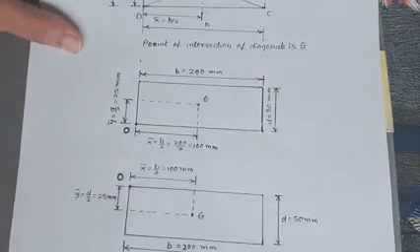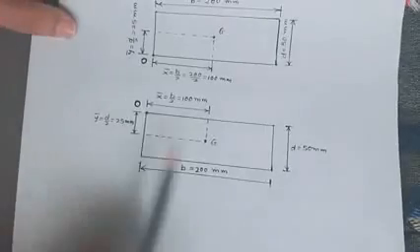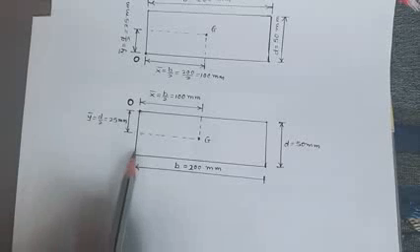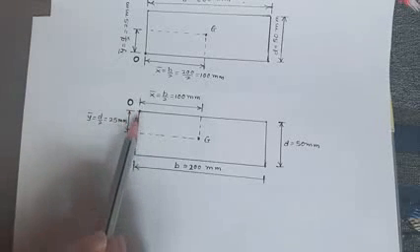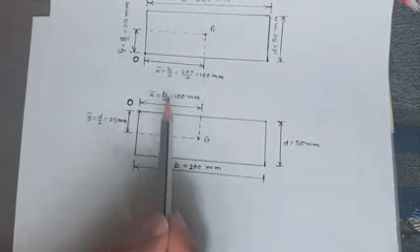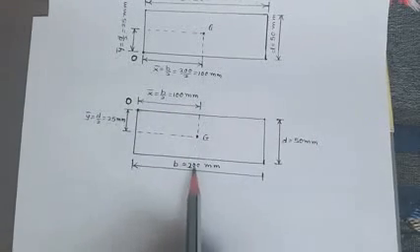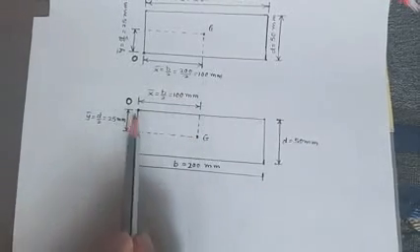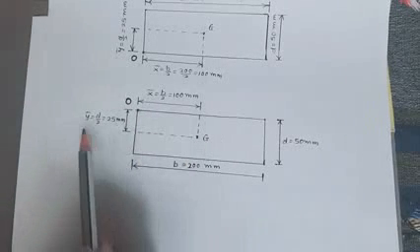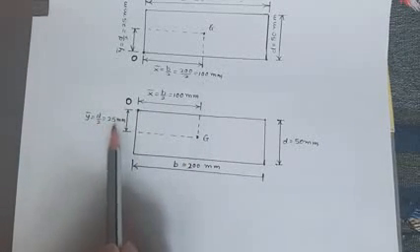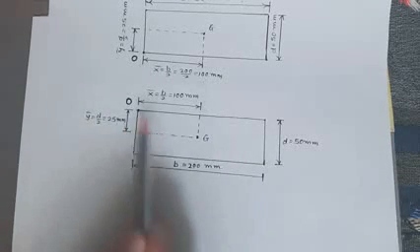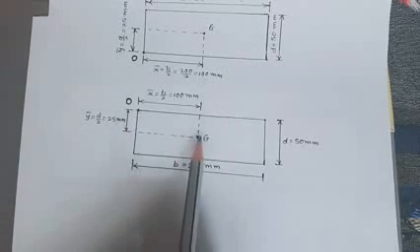Now I can locate O anywhere. Suppose my O is not at the bottom, but I take it at the top here. Then this OG distance will be x bar and again it is half of 200, that is 100 mm. And the vertical distance from O, this y bar, is equal to D by 2, half of 50, that is 25 mm. So this is how we locate the centroid of a rectangle, that is the center of area.